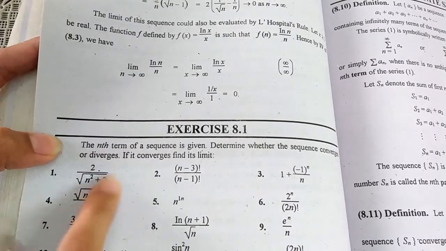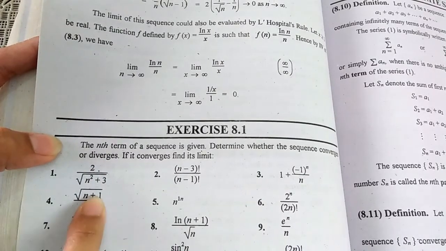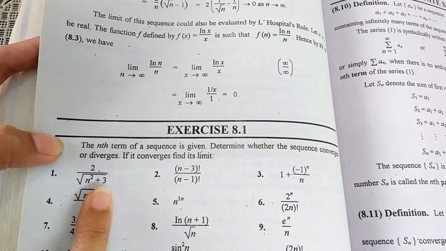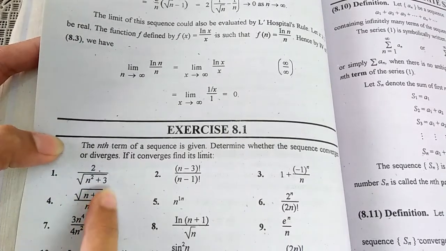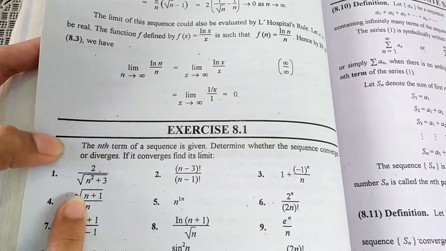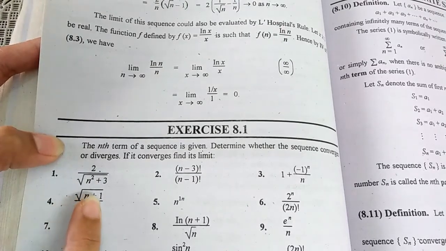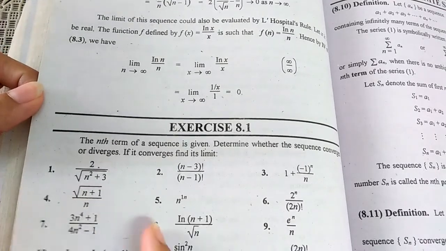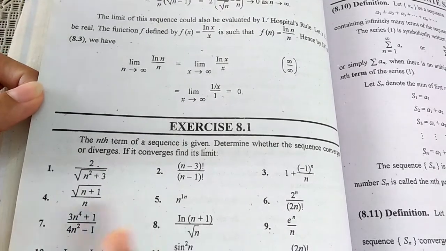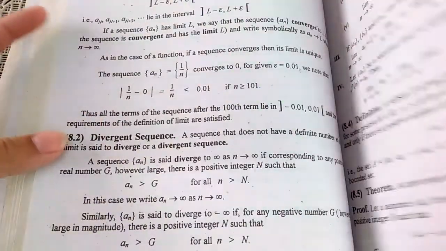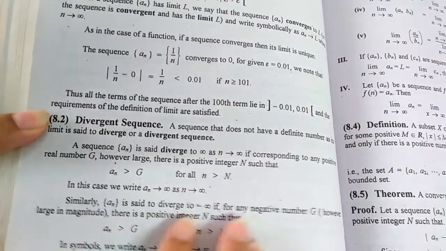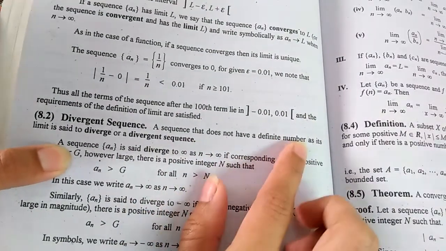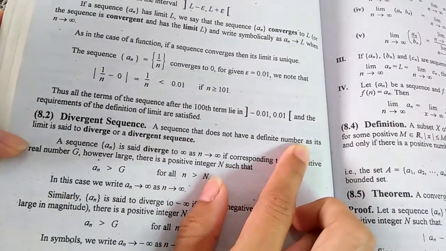So if we apply the limit on the nth term of a sequence and it gives us some definite number, then it means that the series converges. But if after applying the limit you don't get a definite number in your answer, then it means your series diverges. For example, here it is given that a divergent sequence is a sequence that does not have a definite number as its limit.